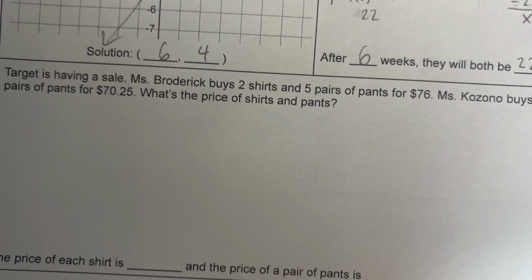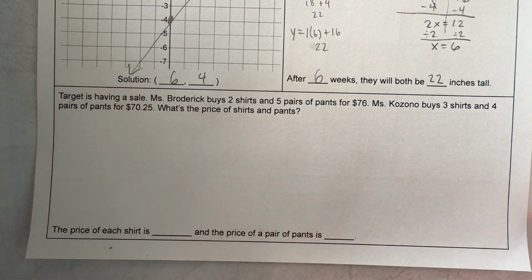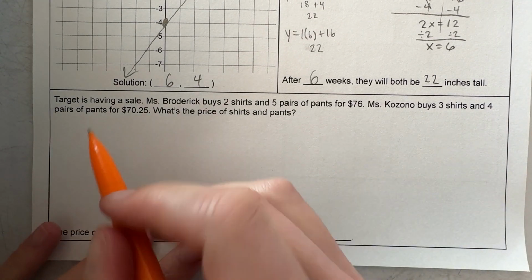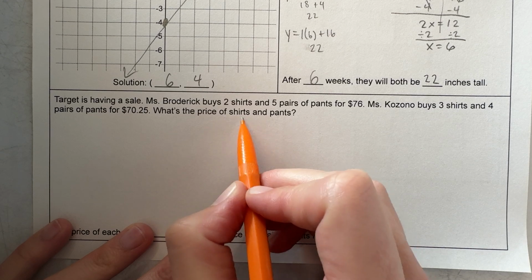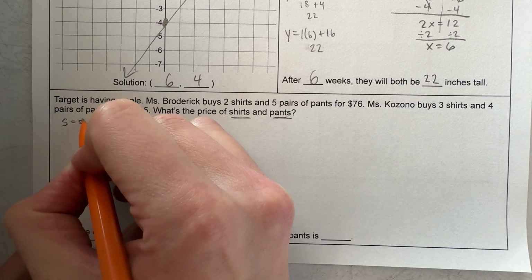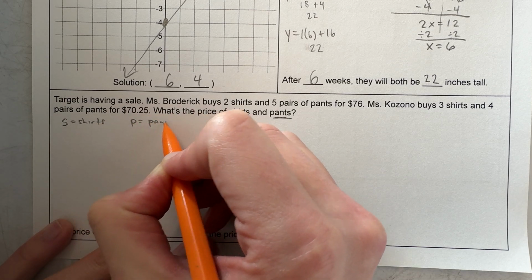All right, here we go. Last problem. Target's having a sale. Miss B and Miss K go to Target. What we want to know is ultimately the price of shirts and pants. So we're going to make S equals shirts, that's the cost of shirts, and P is the cost of pants.